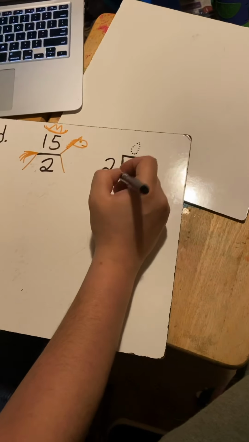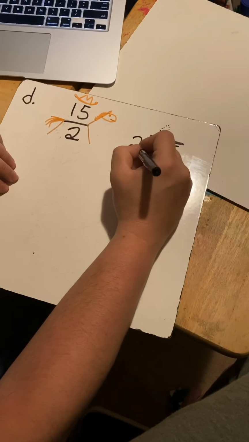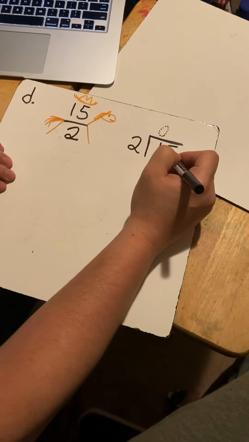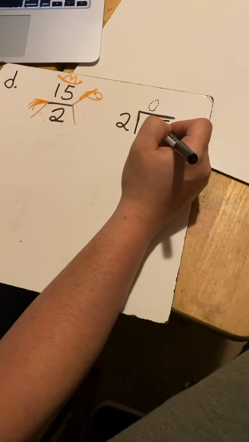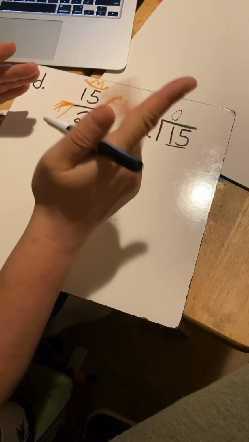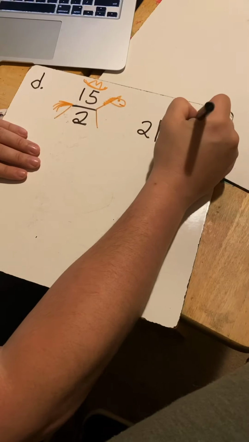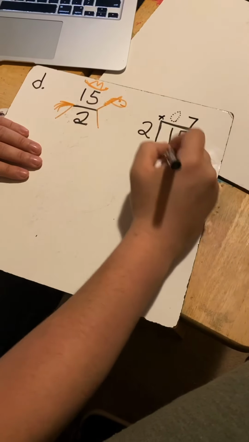And now I move all the way over, not from my 1, but now I'm going to look at 15 as a whole. And how many times will 2 go into 15? Well, because I know my 2's really well, I know that it's 2, 4, 6, 8, 10, 12, 14, 16. 16 is too big. It goes in there 7 times, doesn't it? 7 times 2 is 14. 15 minus 14 is 1.